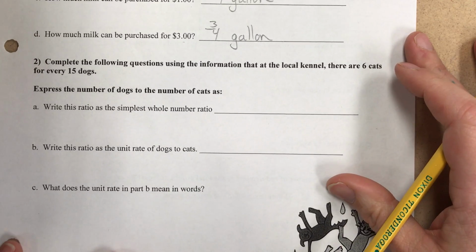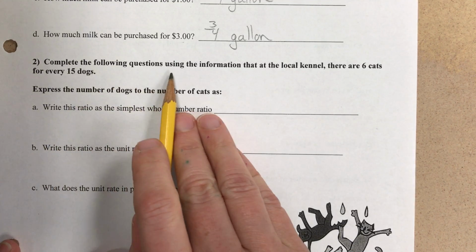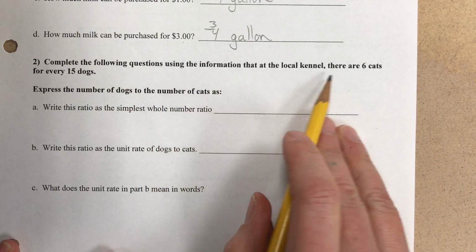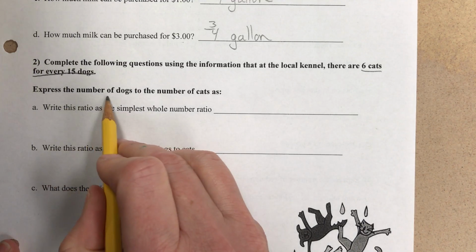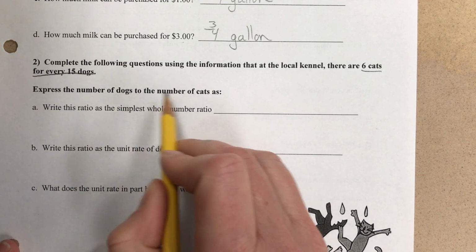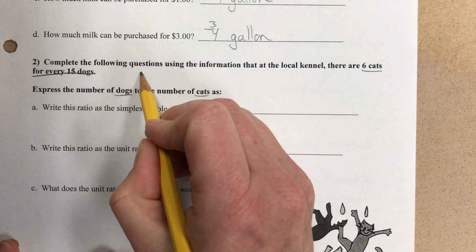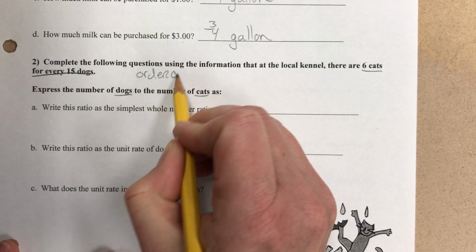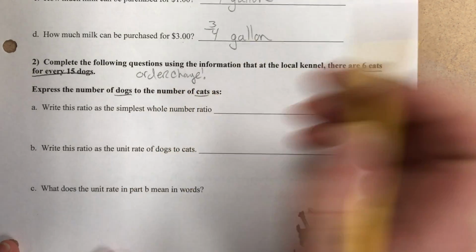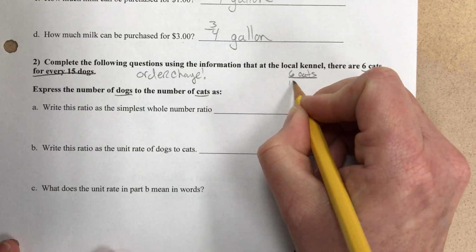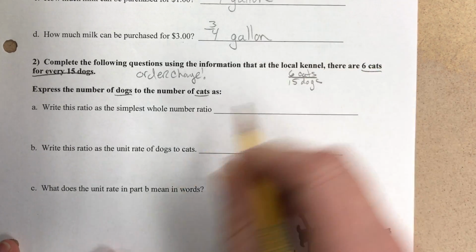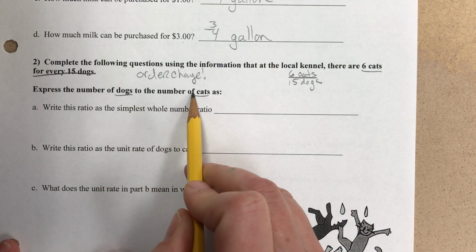Number 2. Complete the following questions using the information that at the local kennel there are 6 cats for every 15 dogs. Express the number of dogs to the number of cats. So they've changed the order here. They gave me 6 cats for every 15 dogs, and they're asking for dogs to cats.